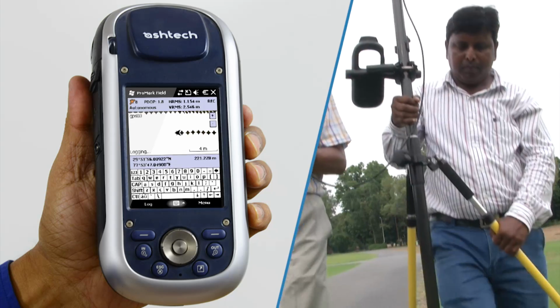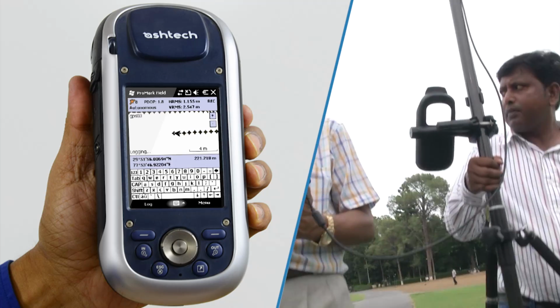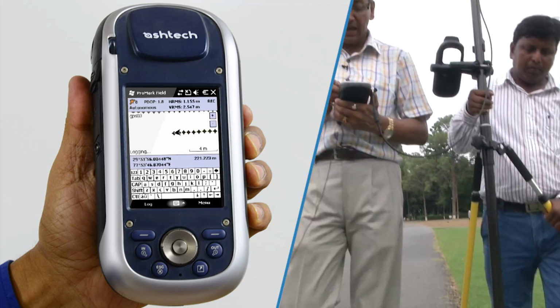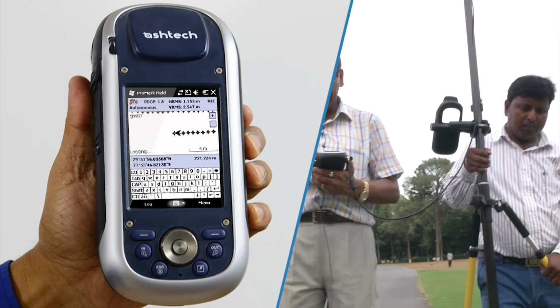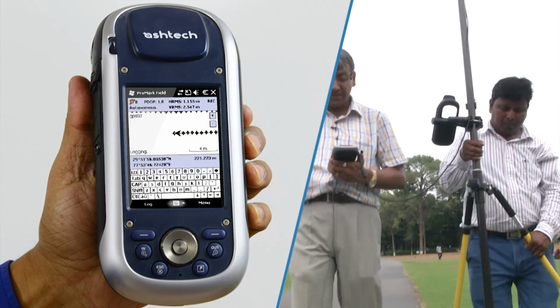So, you can see in the screen how both sides of the road are given nicely. So, even in kinematic condition we are getting very good relative accuracy.